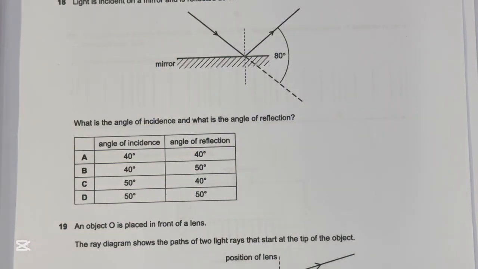Light is incident on the mirror and reflected as shown in the figure. What is the angle of incidence and what is the angle of reflection? So we need to find the angle of incidence and angle of reflection.